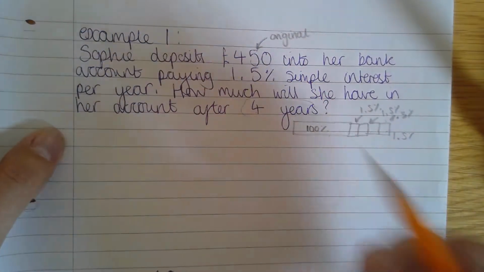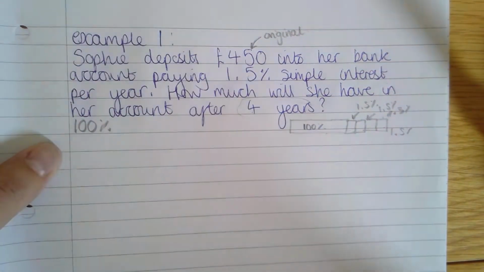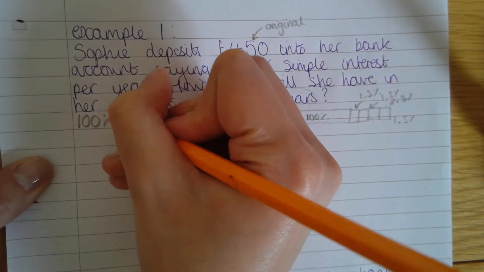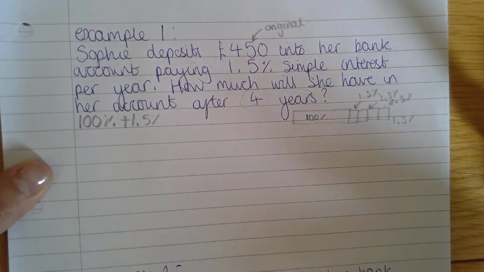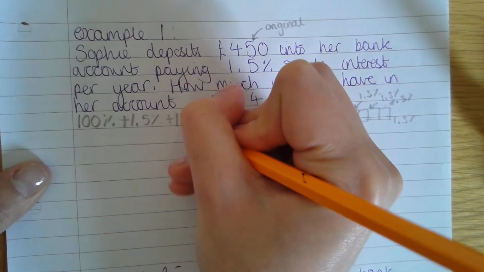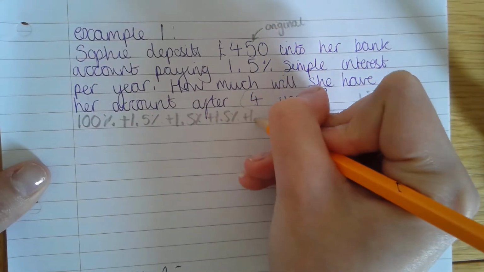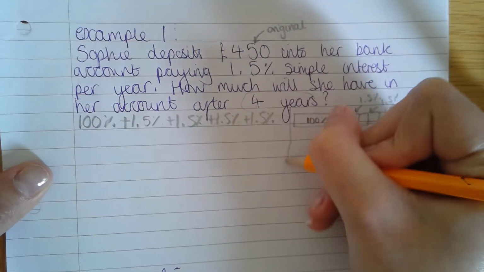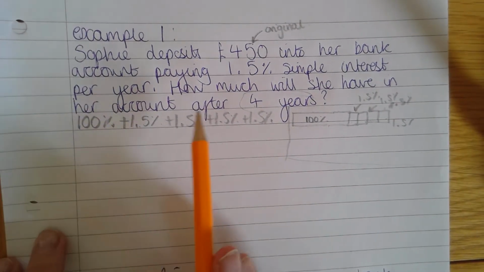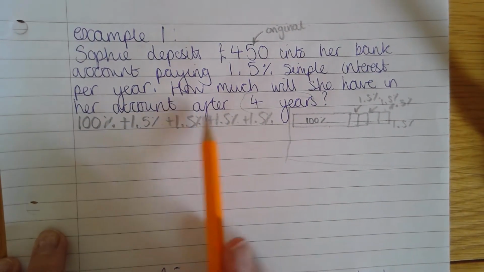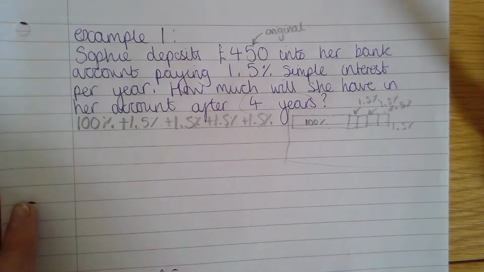Okay, so we're going to have to show that. So remember our original amount, we start with 100%. And then we've got to add on 1.5. But we've got to do that 4 times. So 1, 2, 3, 4. Okay, so we've got 100%, add 1.5%, that's the first year, add 1.5% is the second year, add 1.5% is the third year, and add 1.5% is the fourth year.